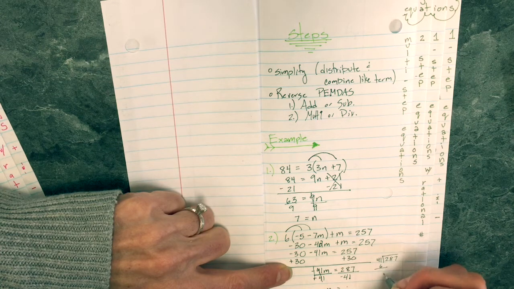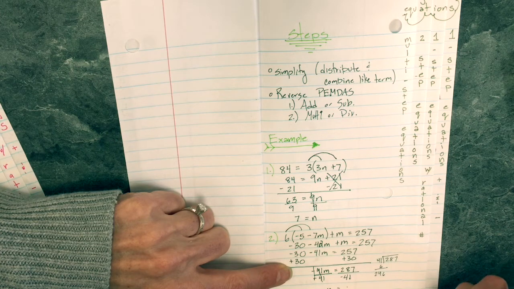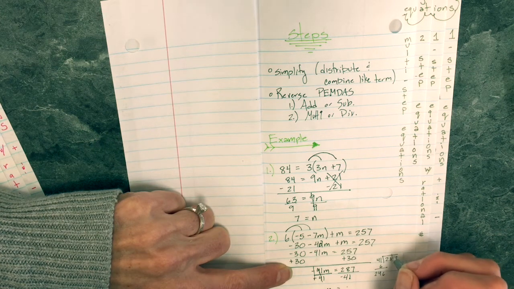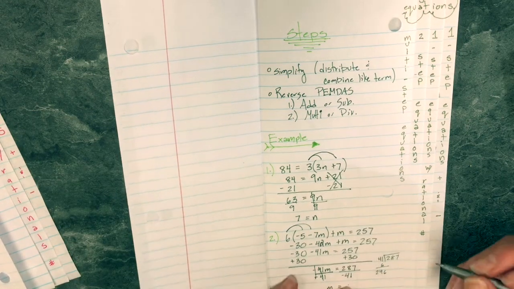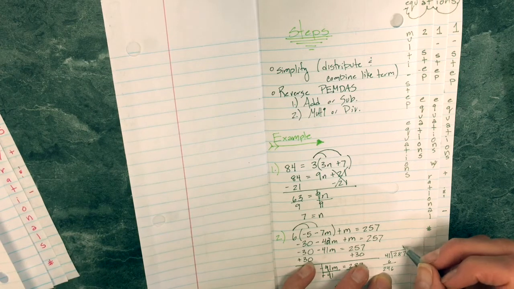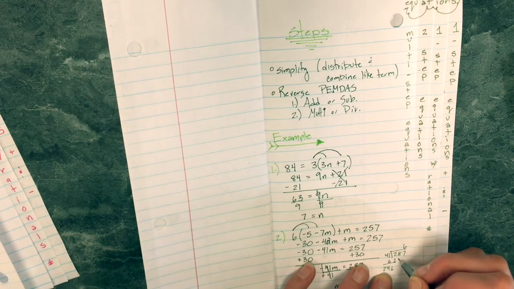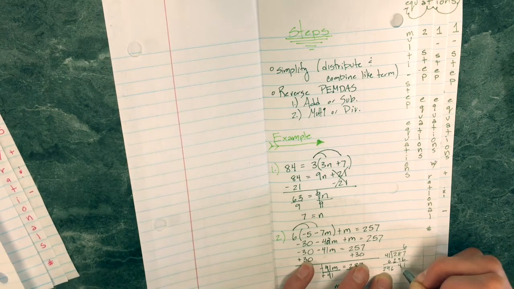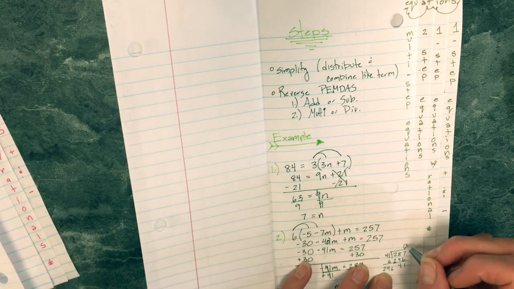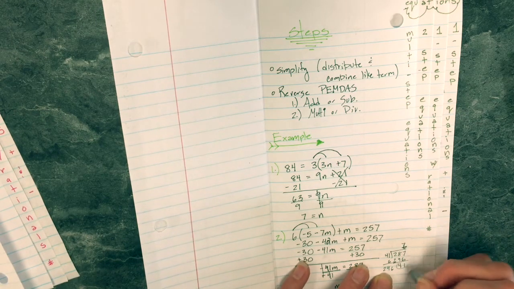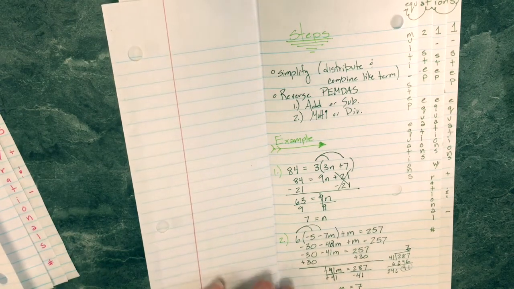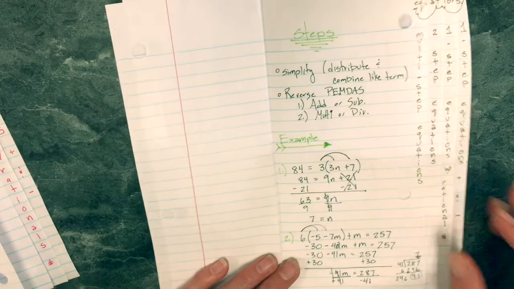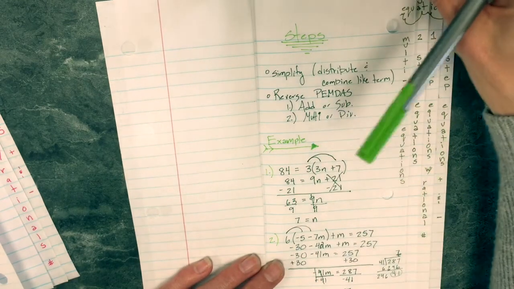That would be 246, and actually it goes into it exactly 7 times, because I have 41 left, so that's one more. Okay, m equals 7.